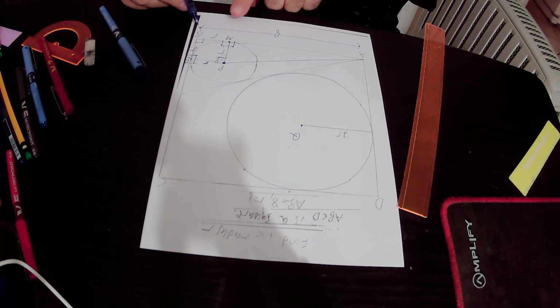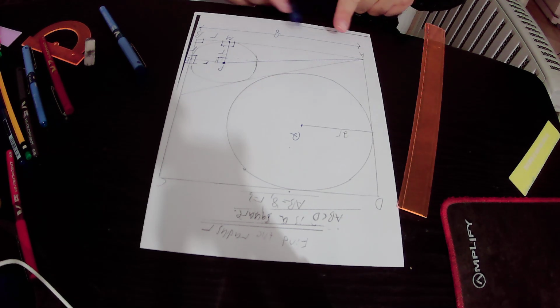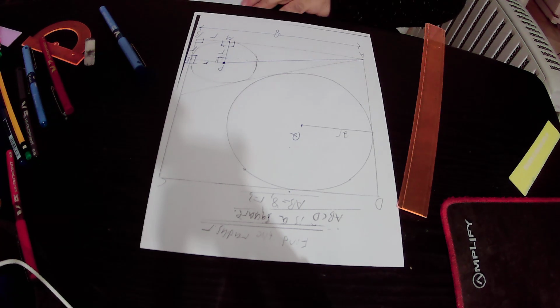And as you can see from the drawing, MB equals R. So what is the size of AM? Very simple. AM, this line segment, equals AB minus MB. AB minus MB is exactly AM.